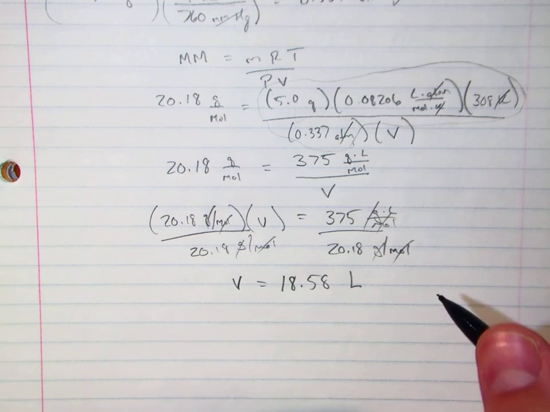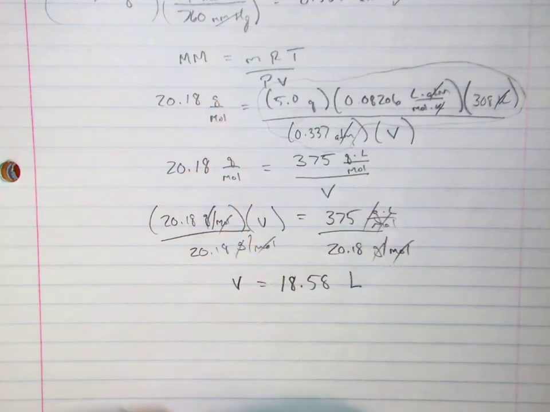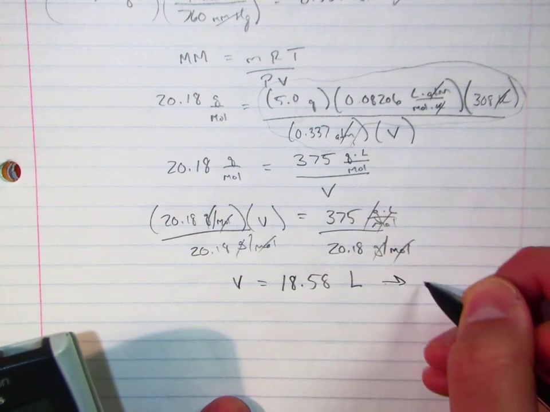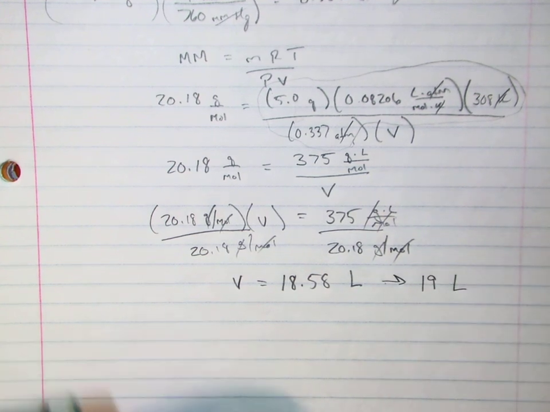I am limited in this problem by my temperature and my grams, which were only given with 2 sig figs. So I round my final answer to 2 sig figs, which would be 19 liters.